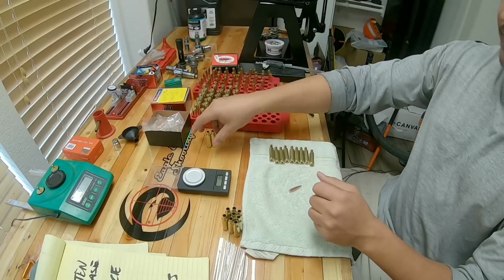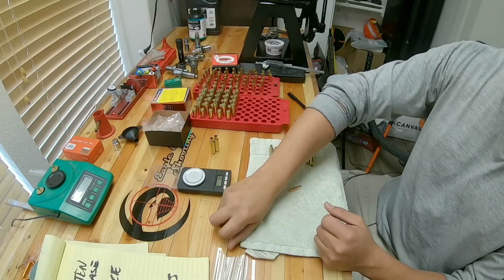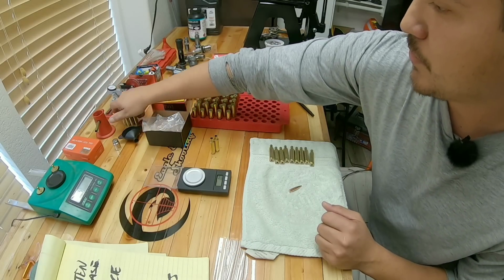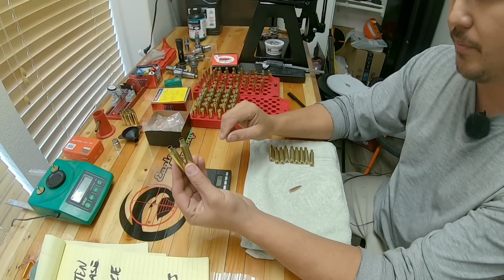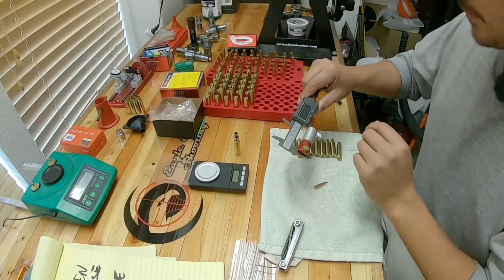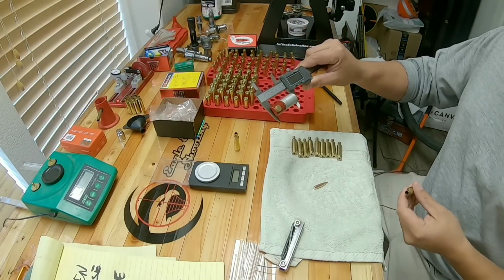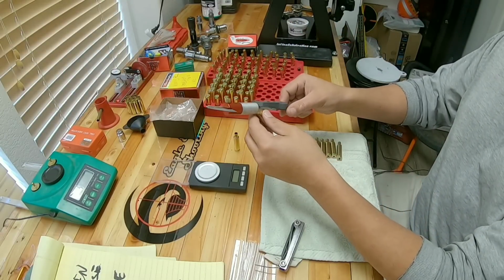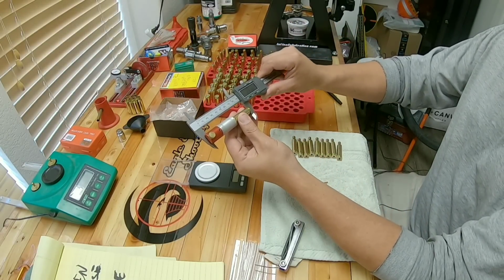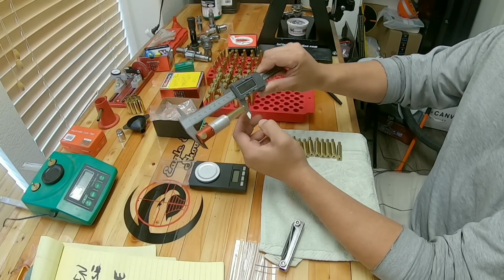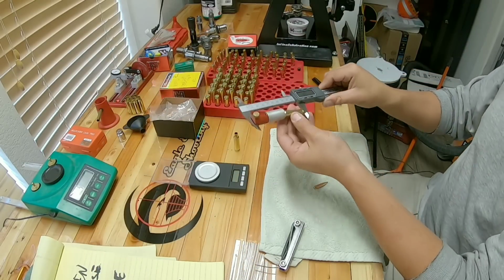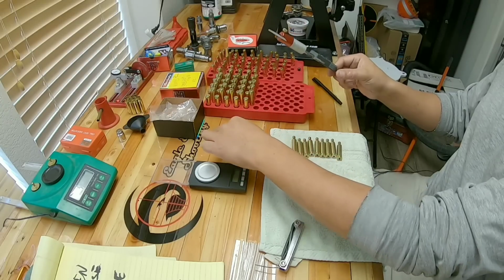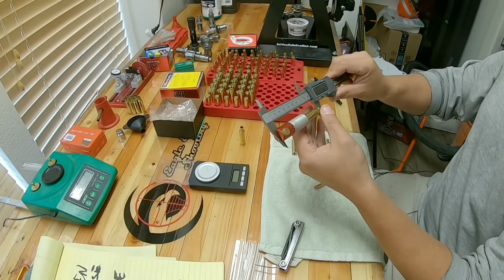We know that these two pieces of brass essentially weigh each other. I'm not going to volume sort, and what we're going to do is resize these pieces of brass. These are fire formed pieces of brass. The fire formed case head measurement using the comparator is 1.598.